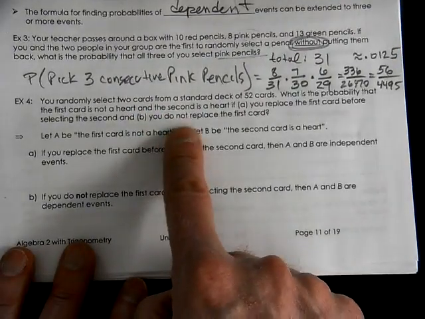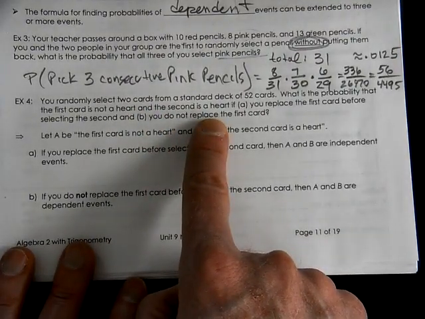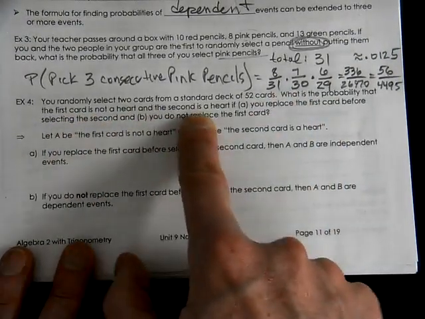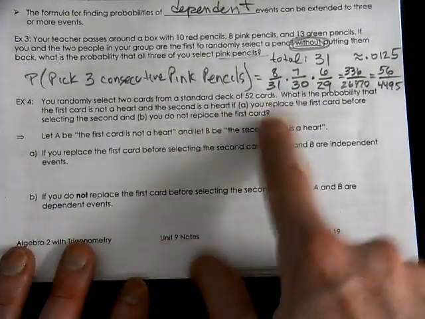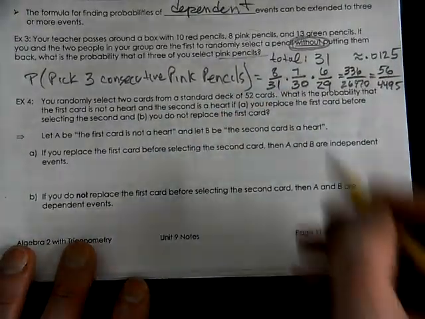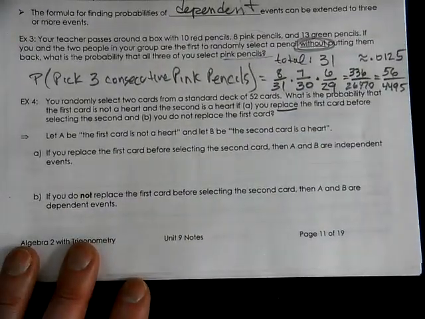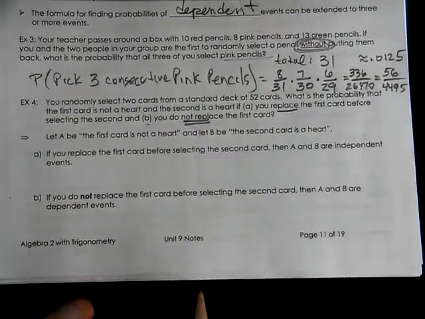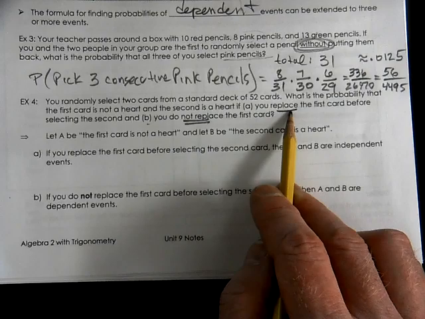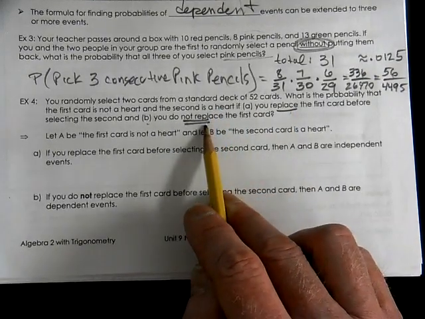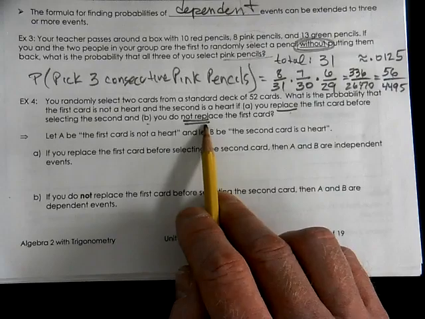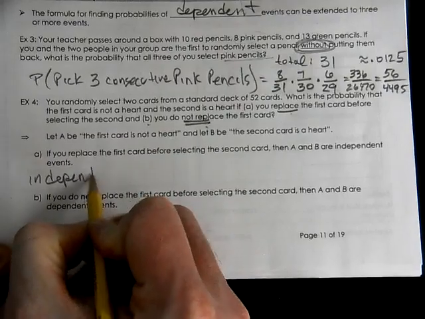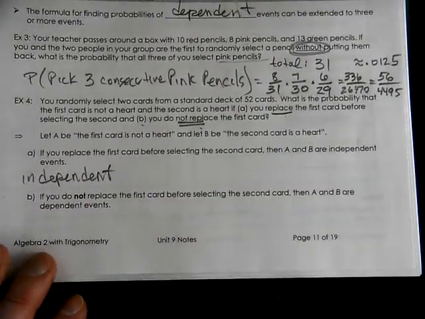Here, we're randomly selecting cards. What's the probability that the first card is not a heart and the second card is a heart? We're going to do 2 questions. We're going to do one where we replace the card, put the card back in the pile, and then we're going to do the question again where we do not replace it. This one is independent. A is independent. B is dependent.